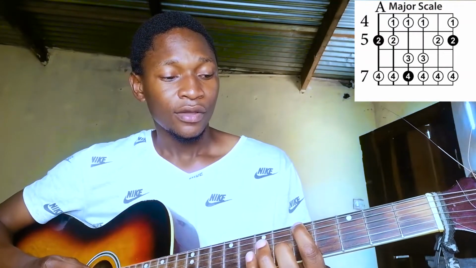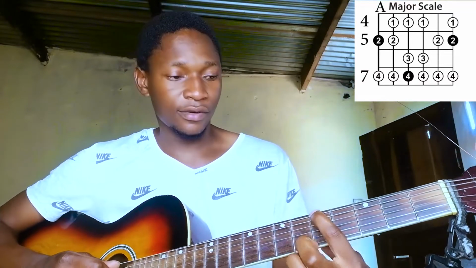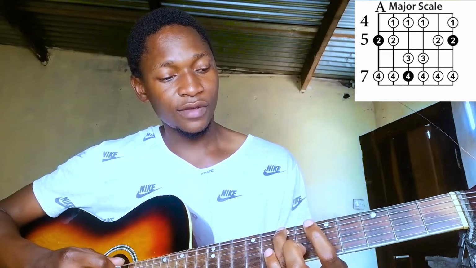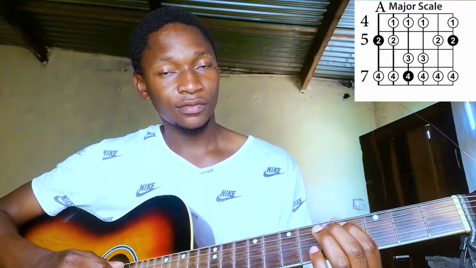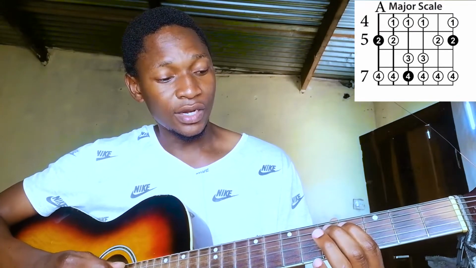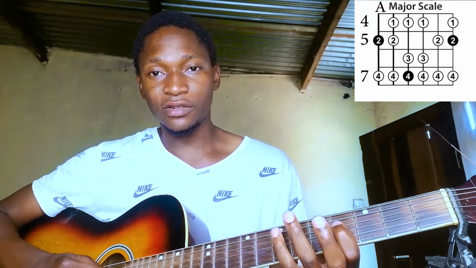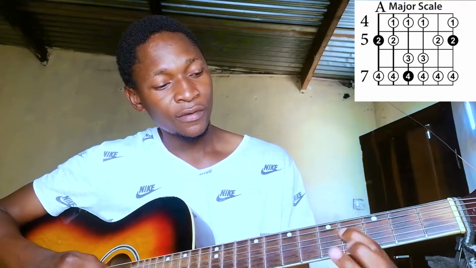So I have the fifth fret, this is the low E, 7th, then I go down here, and then I move a half step, whole step, go down to the D string.